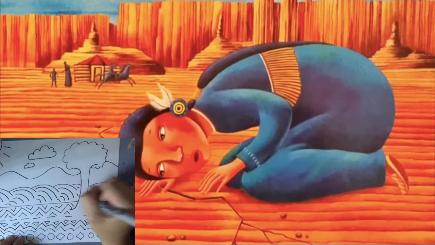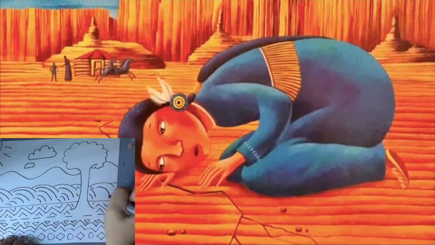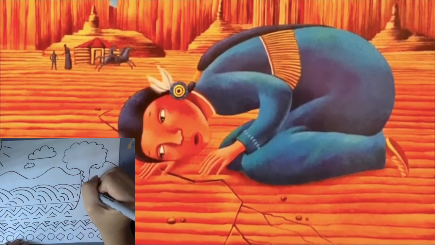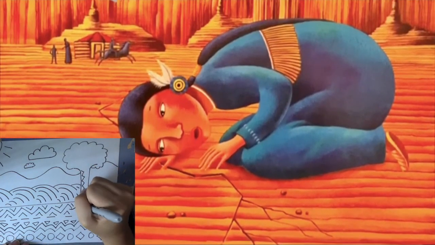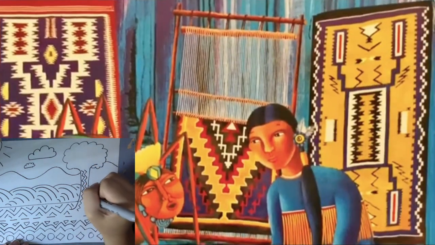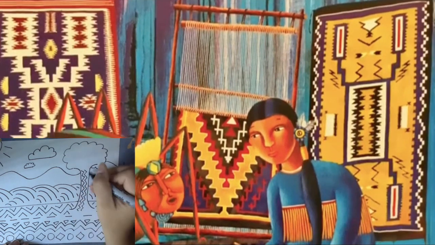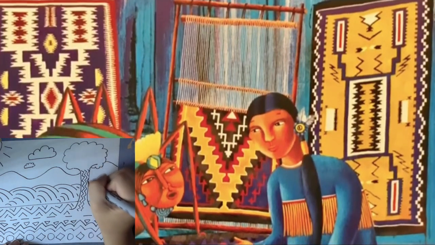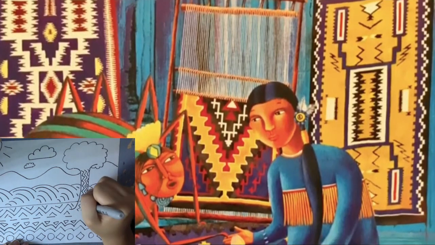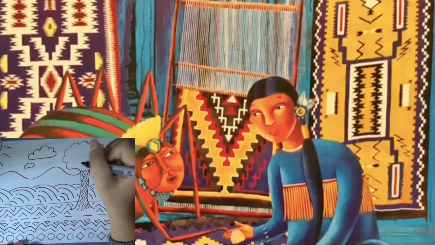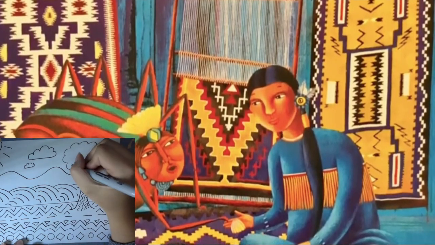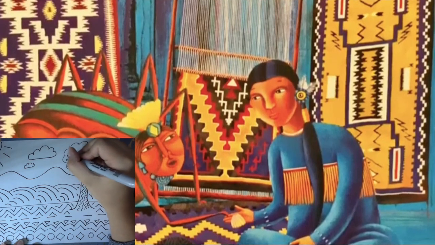Below the crack, the girl saw a small room. There were rugs hanging on the walls. The rugs were woven with wonderful bright colors and had beautiful designs. "What beautiful rugs!" exclaimed the girl as she looked down into the room. Spider-Woman looked up at the girl. "Come in, child," she said. Suddenly the girl found herself in Spider-Woman's room. "Can I learn to weave rugs like these?" asked the girl. "Will you teach me how to create them?"